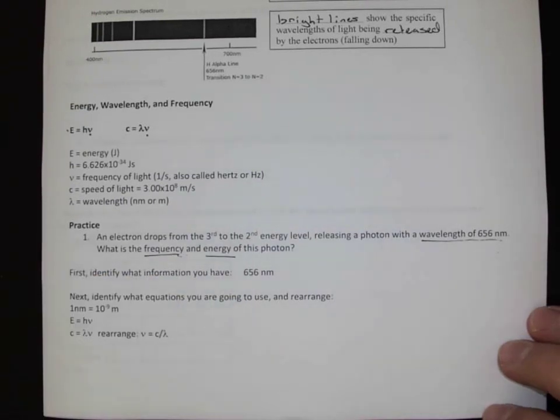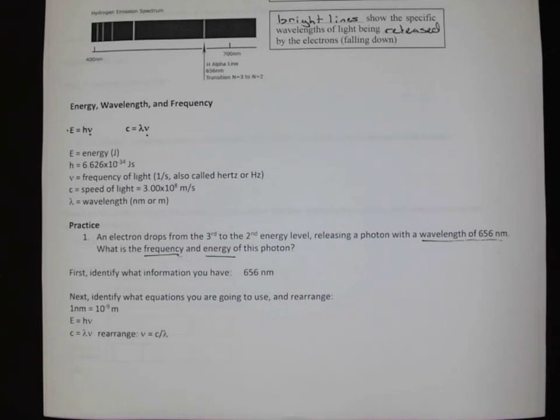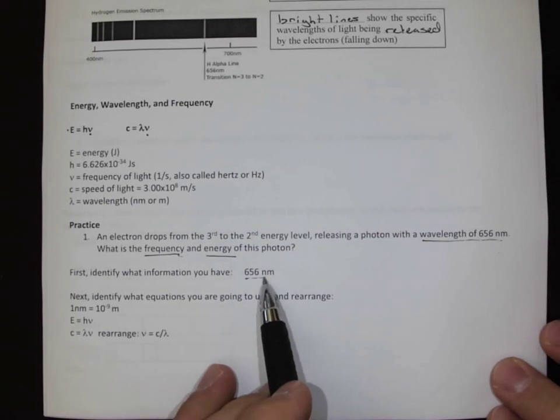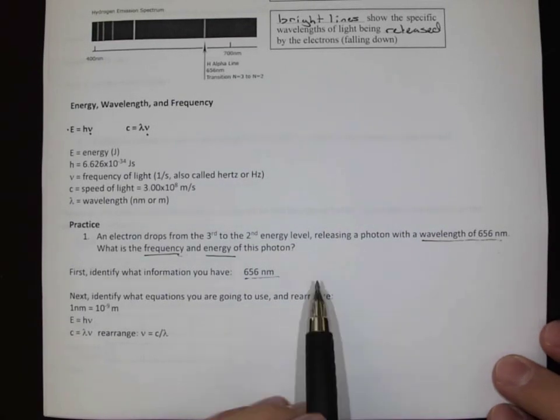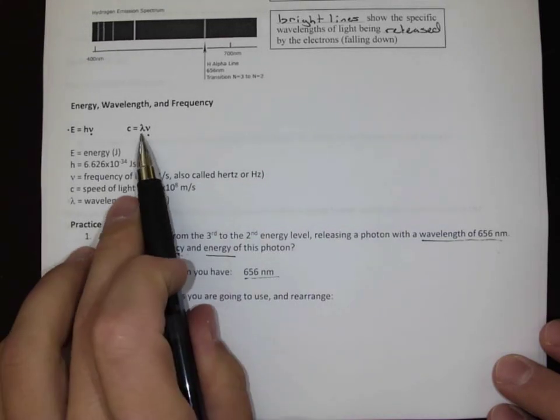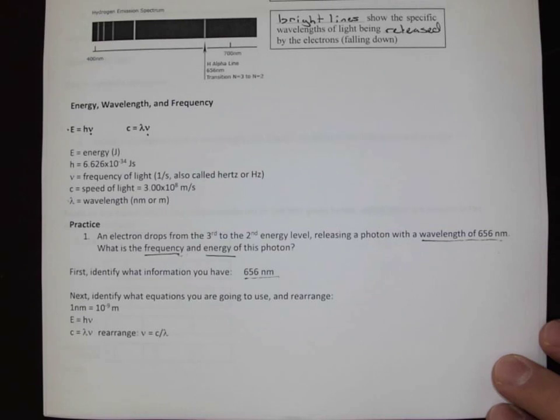Okay? So the first thing that we do when we read a question like this, we always need to identify the information that we have. So first, we identify that we have information that is 656 nanometers. That is our wavelength, okay? So if we remember, we go back here, wavelength is our lambda here. So wavelength is lambda, that is our variable that we have, okay?